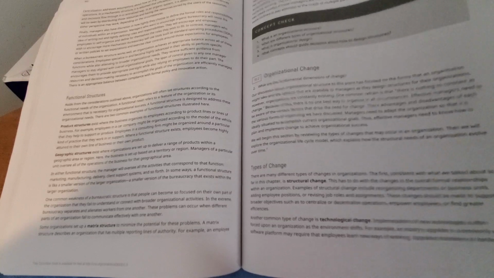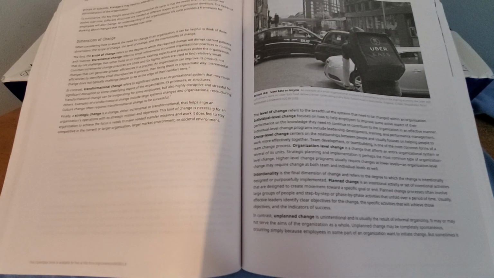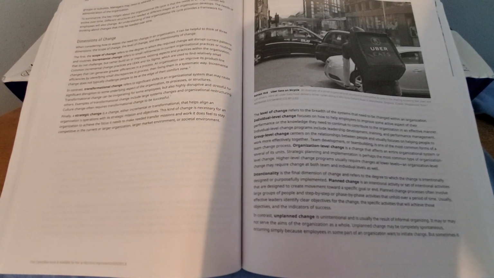Technological change, we've gone over that as well in the chapter. After speaking of the types of change, we're going to move on to dimensions of change, where there are several different categories in this topic. First, we're going to speak on the scope of change, which refers to the degree to which the required change will disrupt current patterns and routines in the business.